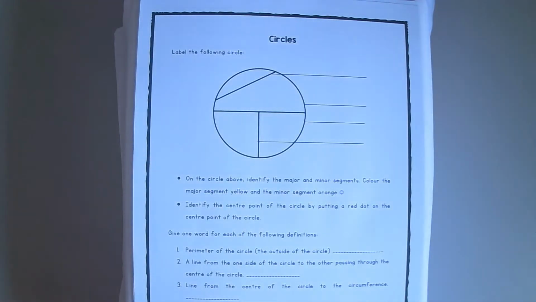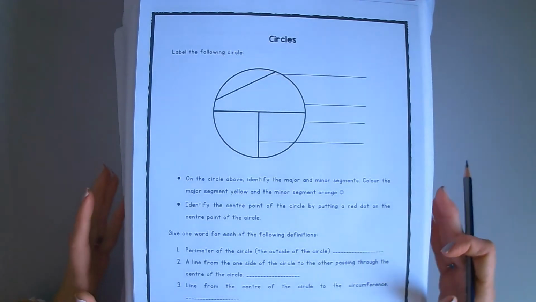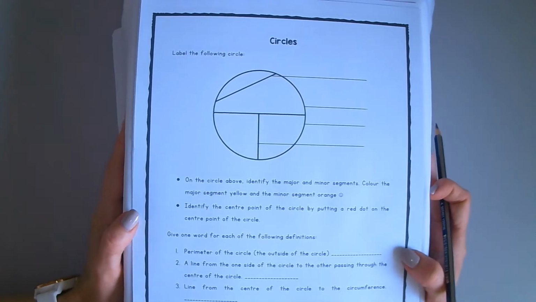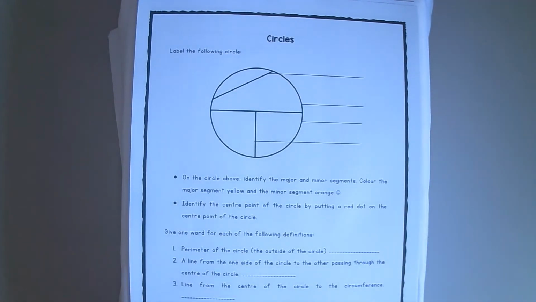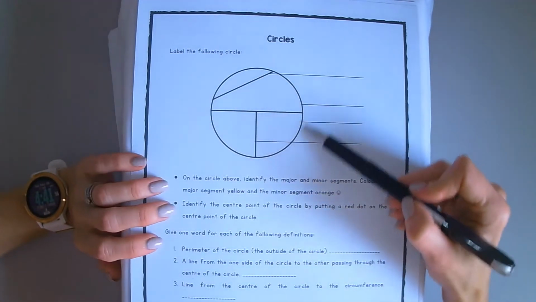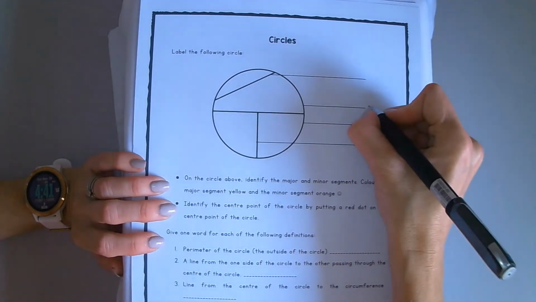Okay, before we even start on anything, we need to know how to label a circle and how to identify the different parts of a circle. So what we are going to do is check what you know about your circles. Okay, so the outside of a circle is called the circumference.